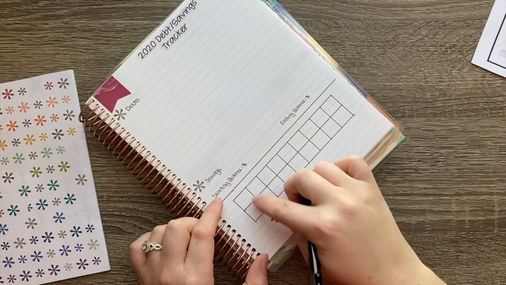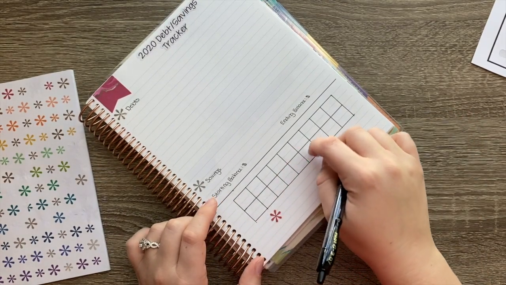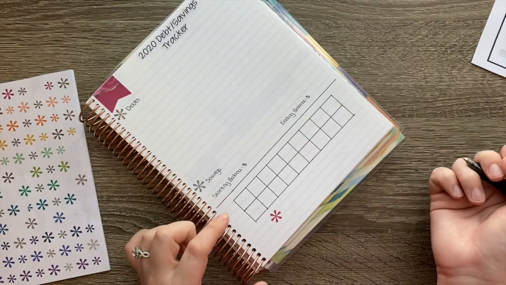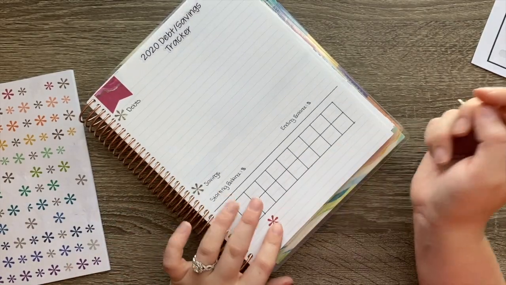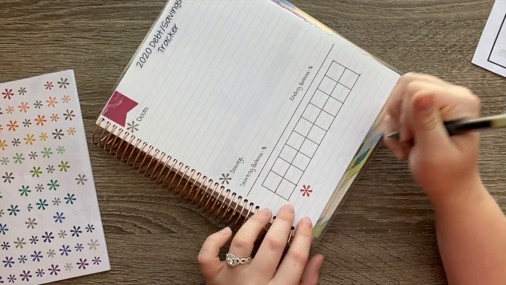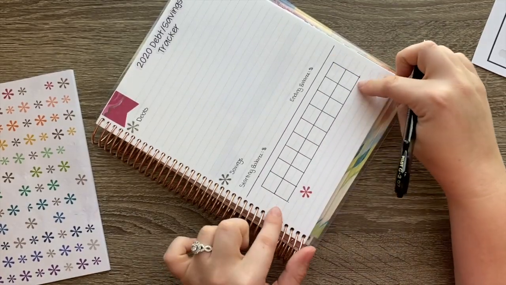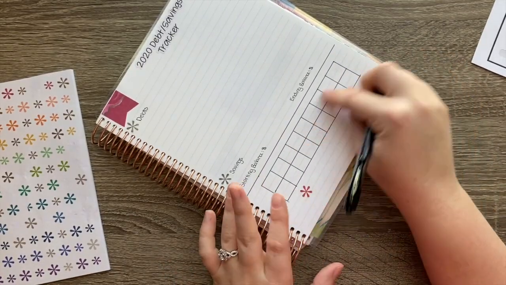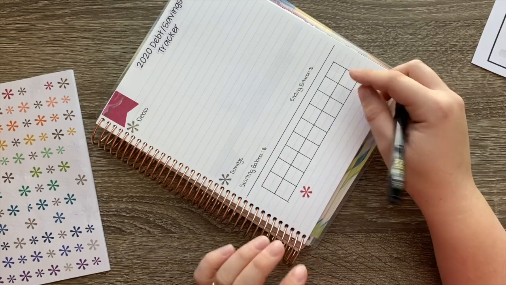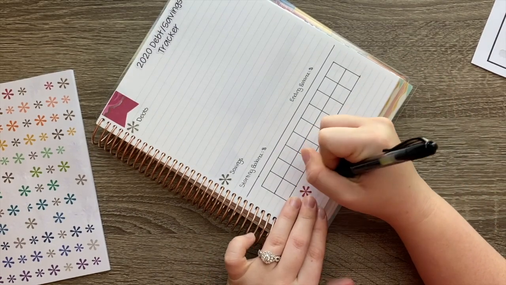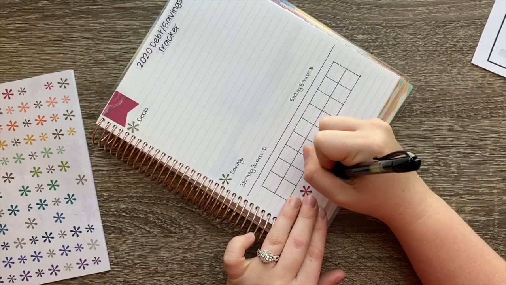Maybe, let's see, 1, 2, 3, 4, 5, 6, 7, 8, 9, 10, 11, 12, 13, 14, 15, 16, 17, 18. So that would be $1,800. I think that'll be a decent amount since we only have 6 months left. I don't think we will exceed this at all by any means. We probably won't even get close to saving this much, but it is there just in case we hit the lottery or something.